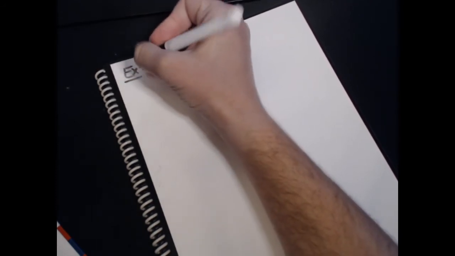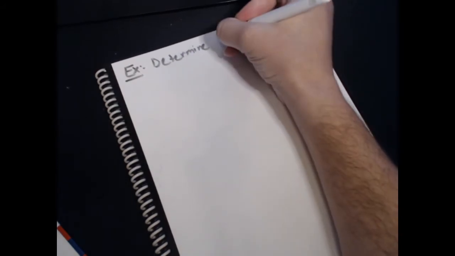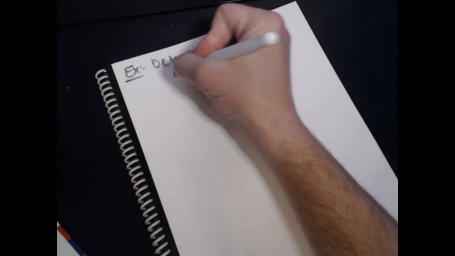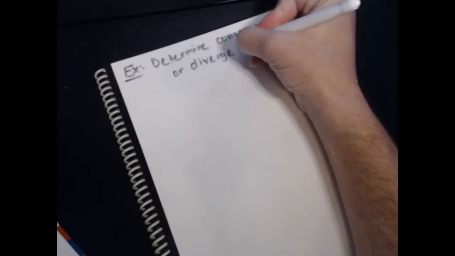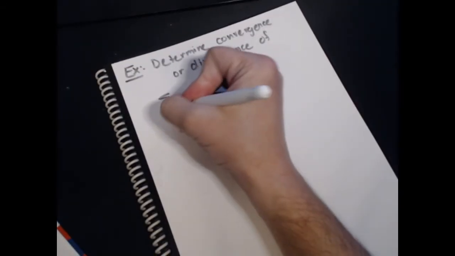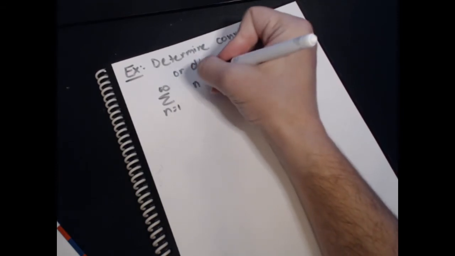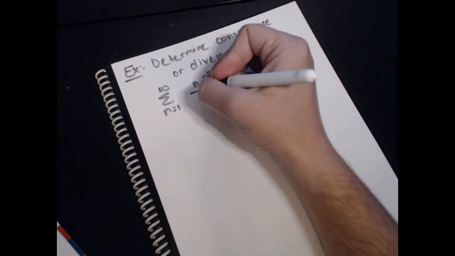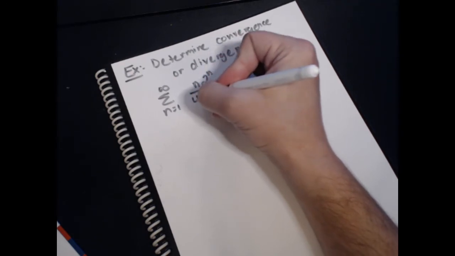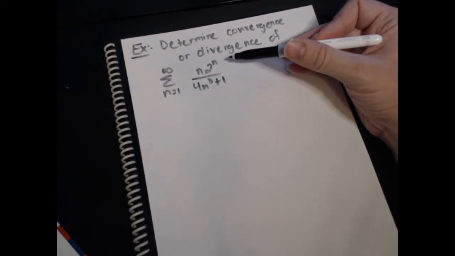Example, and it's the same idea: determine convergence or divergence of, and this time you get the summation from n equals 1 to infinity of n times 2 to the n all over 4n cubed plus 1. Okay, you're going to look at these functions that you get.